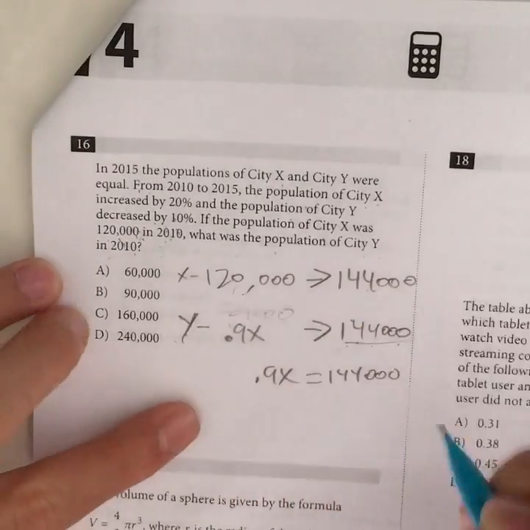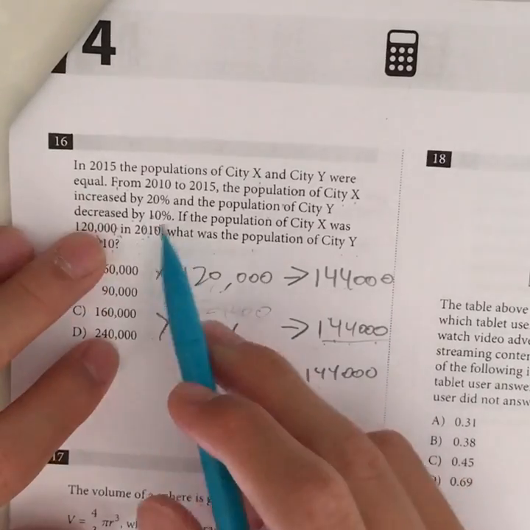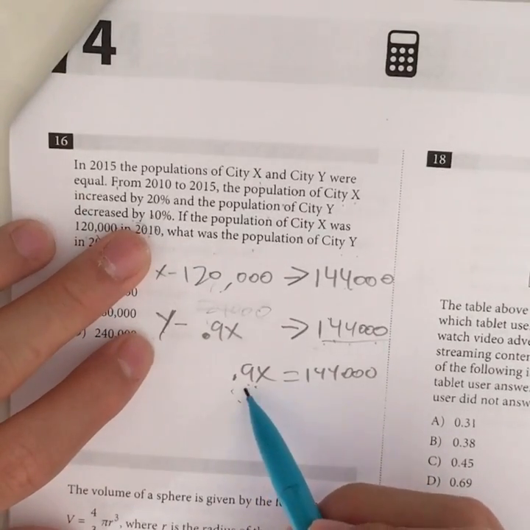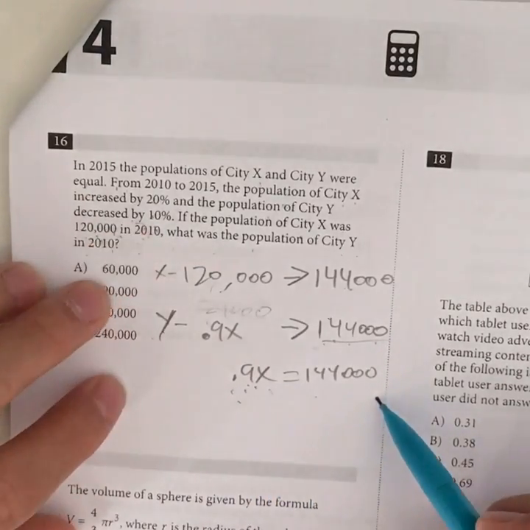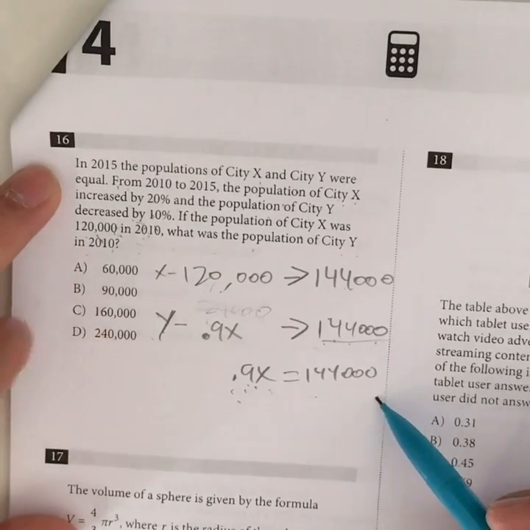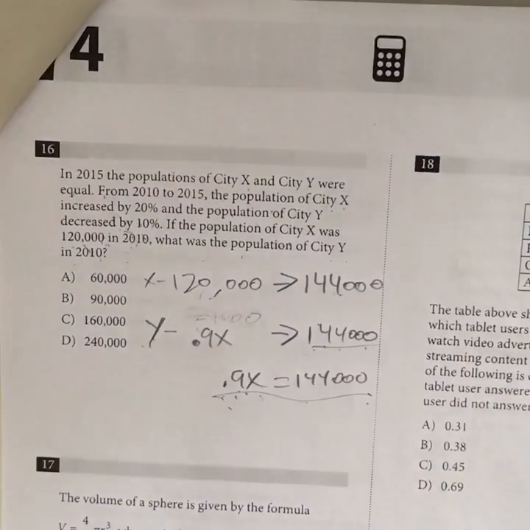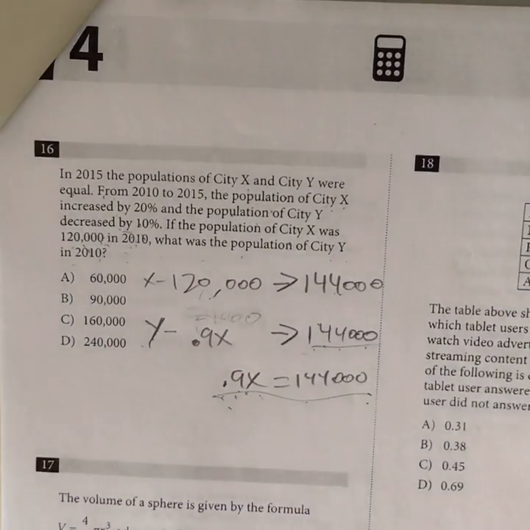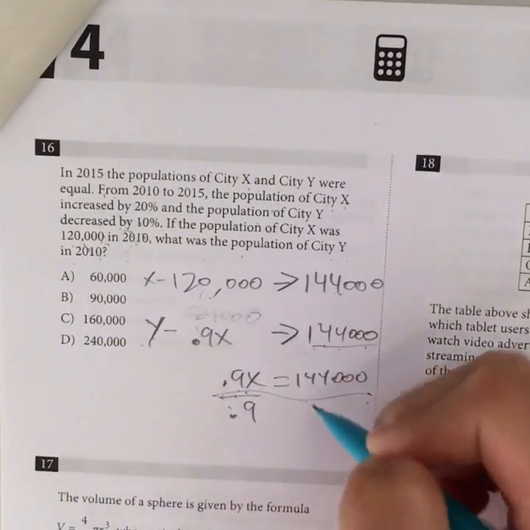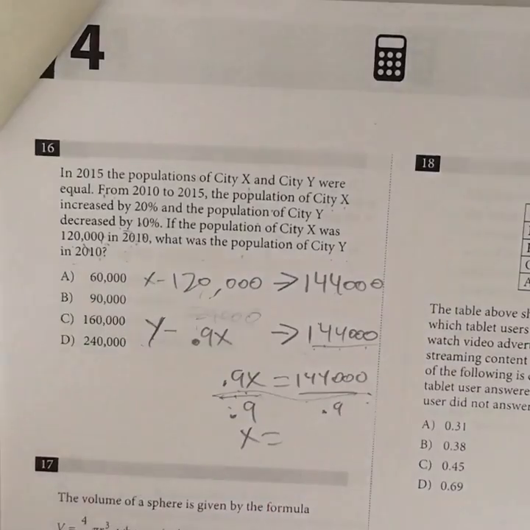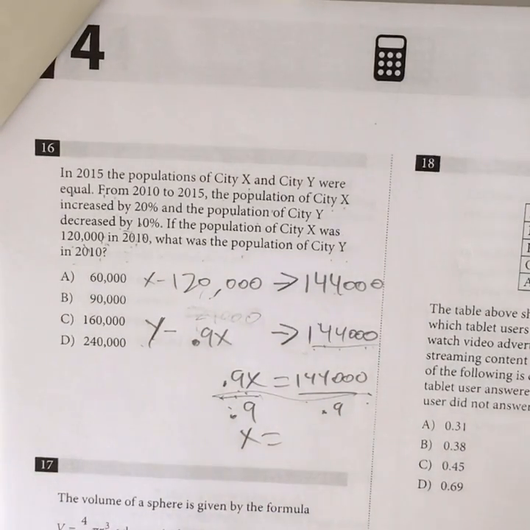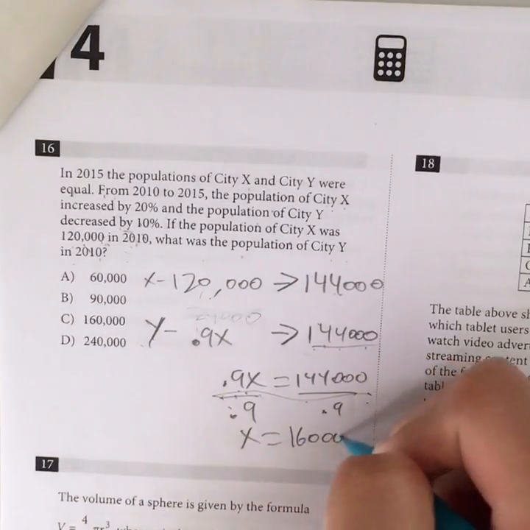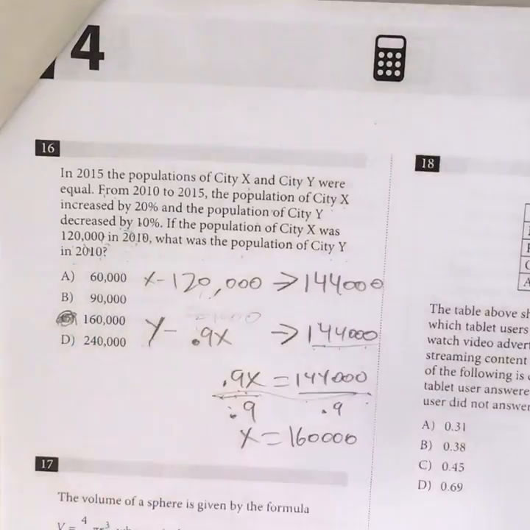Because from 2010 to 2015, it decreased by 10%, giving you 0.9x is equal to 144,000, because in 2015 they had the same population. So this is your equation, and if you use your calculator, you divide both sides by 0.9. X is equal to what? X will be equal to 144,000 divided by 0.9, that'll give you 160,000. Meaning your answer is going to be D.